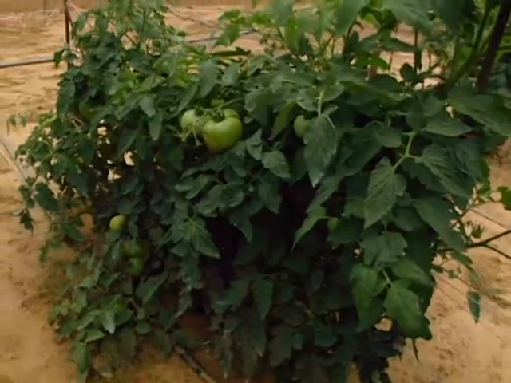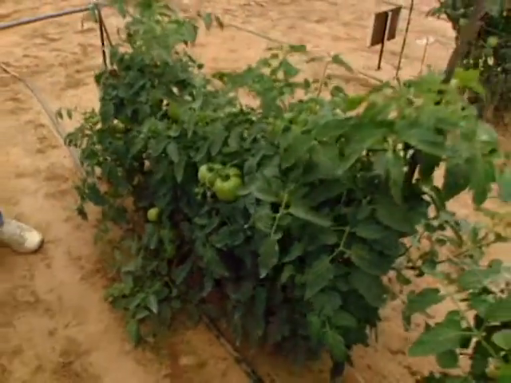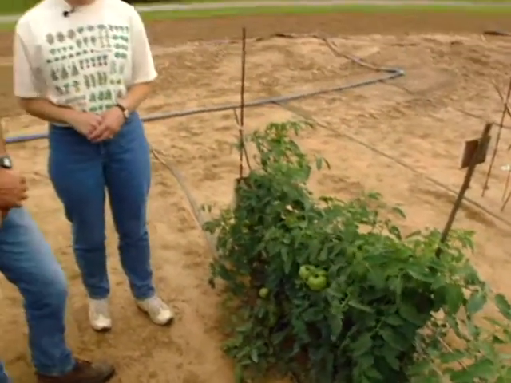You can see that there's very few spots on the leaves. So we're hopeful that we'll be able to show a yield difference and a benefit to using these materials. We wish that there were some resistant varieties that the folks could grow, but as yet we don't have any resistance to those major foliar diseases.